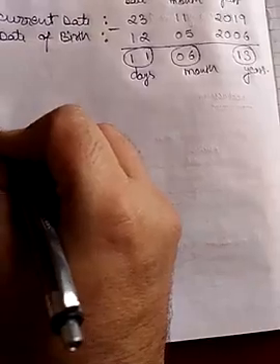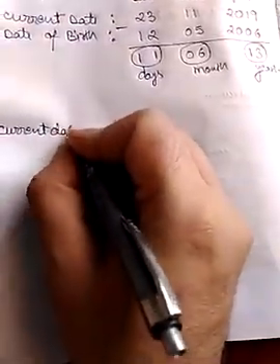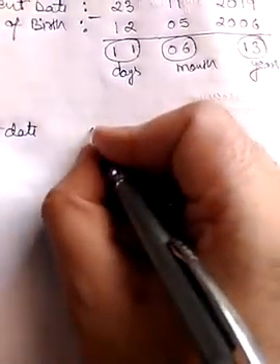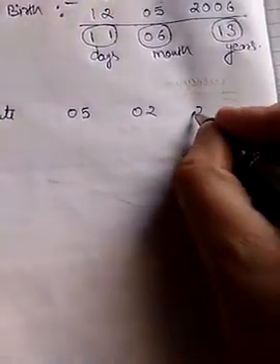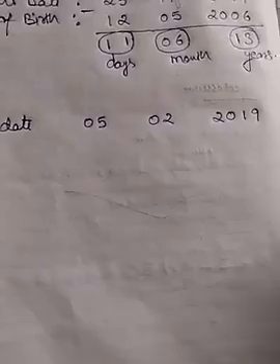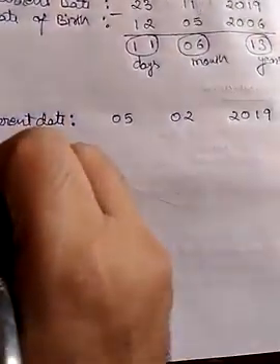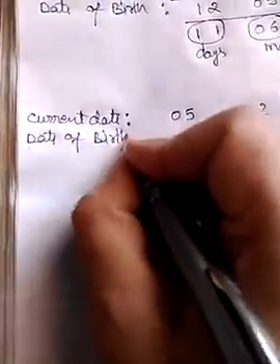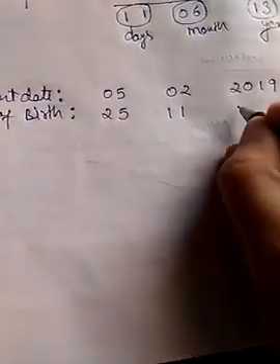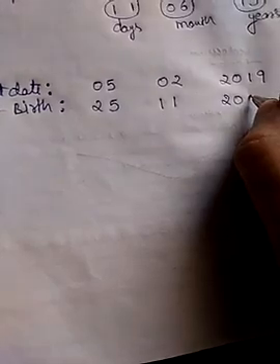Current date, let us take, it is 5, it is 2, it is 2019, and the date of birth as 25/11, let us take 2005.